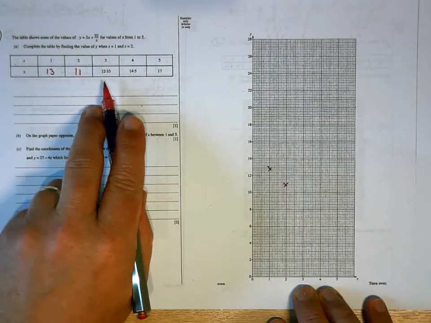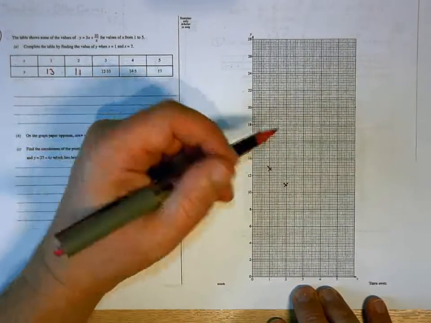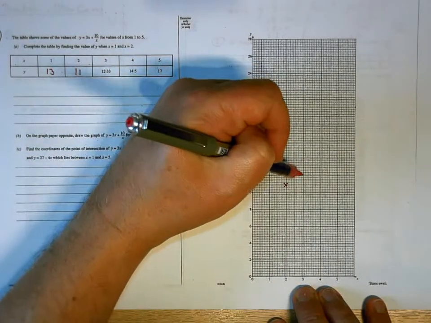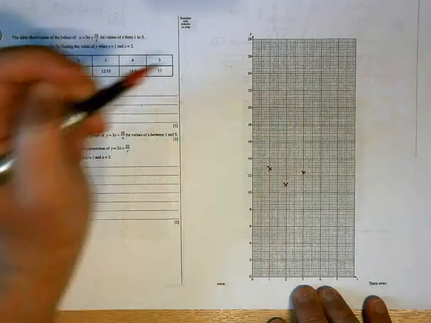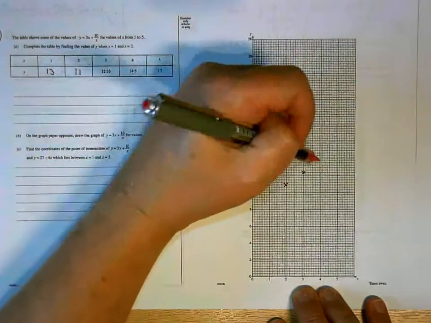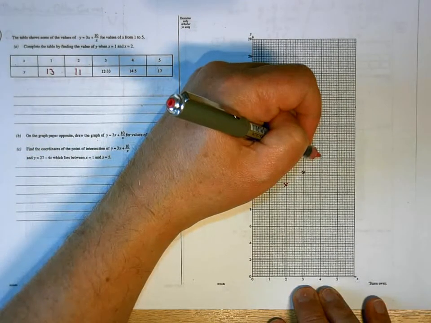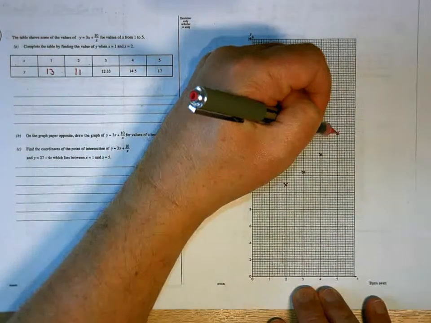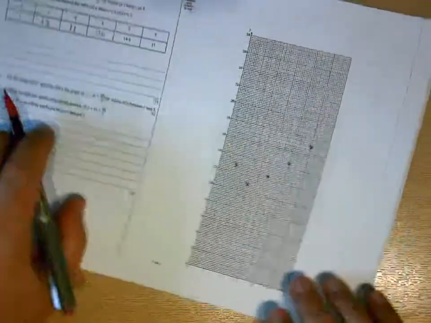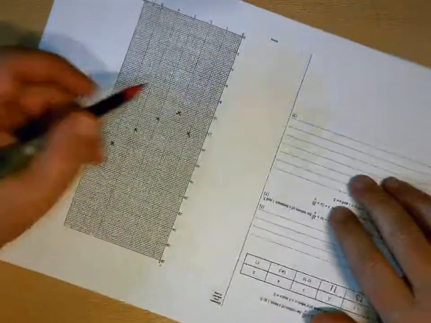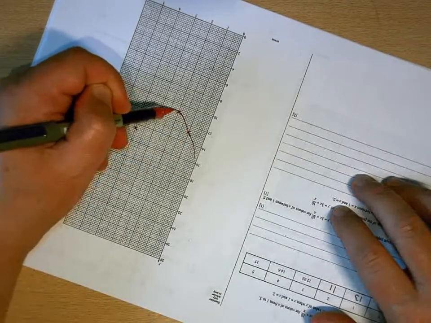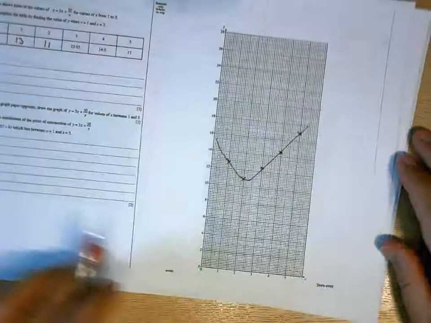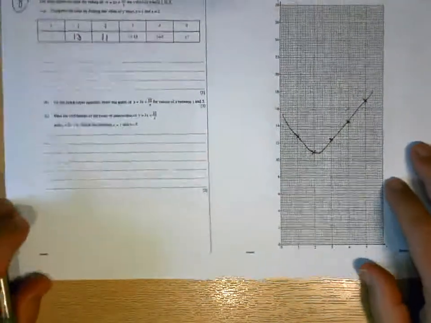12.33, so we're only going to get this fairly approximate, 12.2. We've got there. 4 is 14.5. 5 is 17. Okay, so joining those up, it's going to look like that. So we've drawn that graph between 1 and 5.